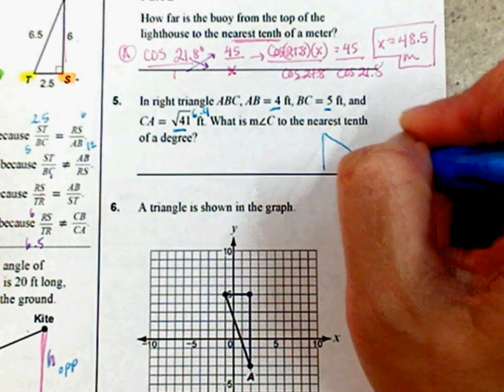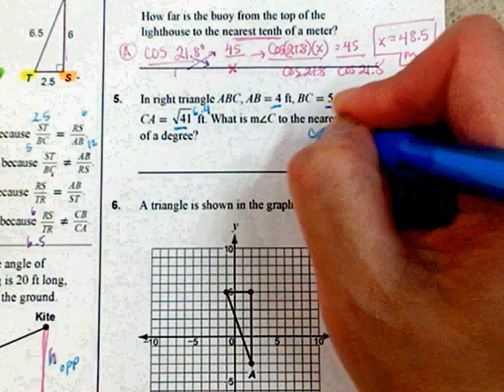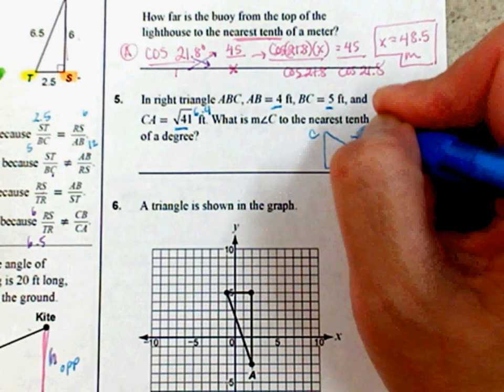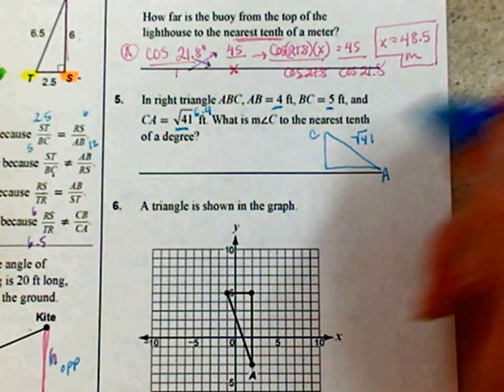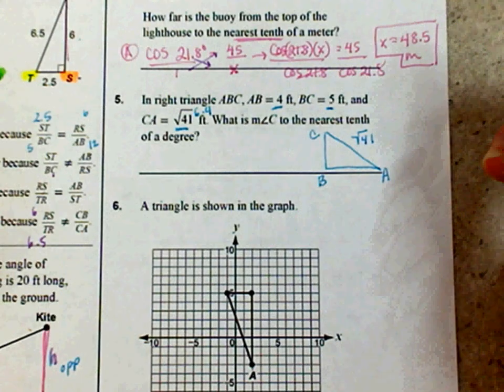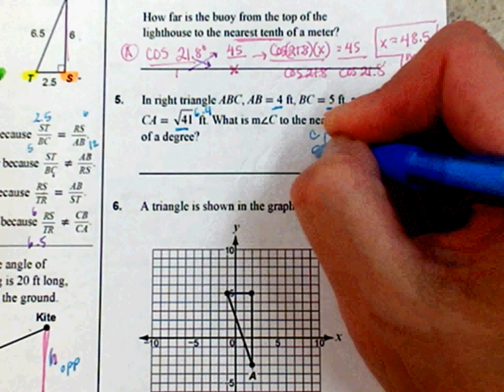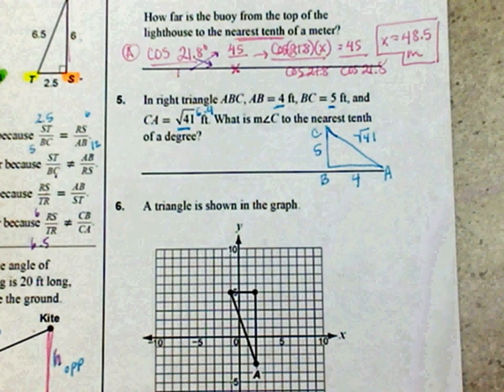All right. CA is your hypotenuse. So this is square root of 41. So AB, well, my picture's wrong, but that's okay. AB is 4 and BC is 5. So this should have been longer, but that's okay. And it's a right triangle.